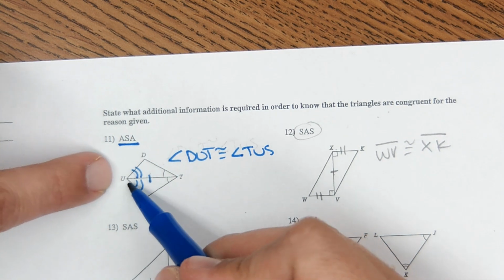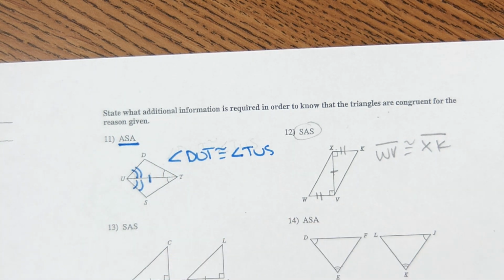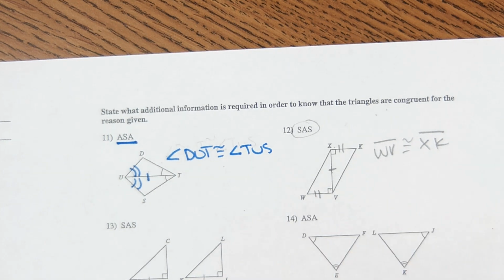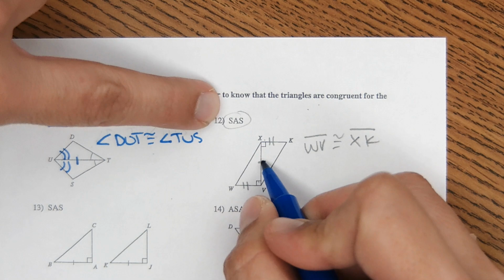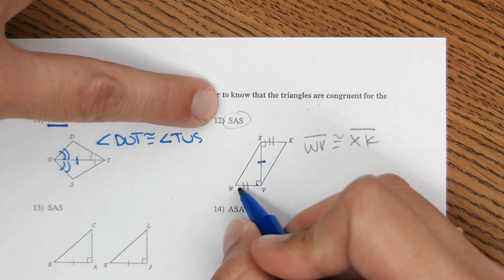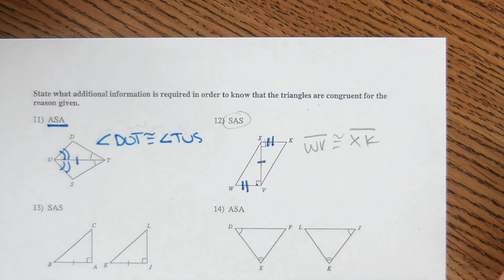And the reason why we didn't just call this angle U is equal to angle U, because U could refer to a lot of different angles there. So we had to be specific. And then over here, we did this one, side angle side. The shared side's in common, then we have an angle. And then we need to know that WV is congruent to XK, which we wrote out.